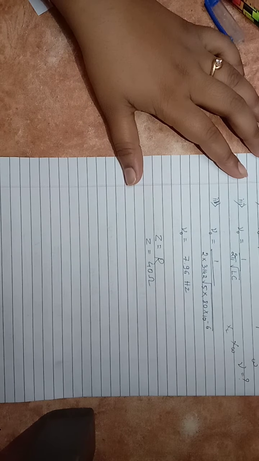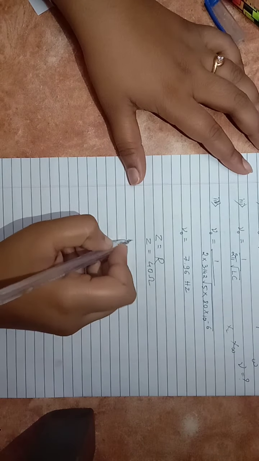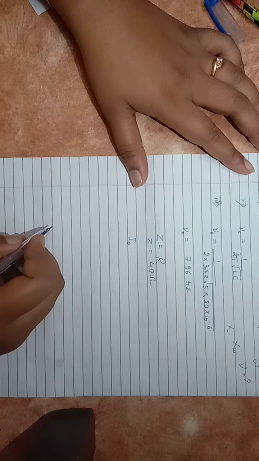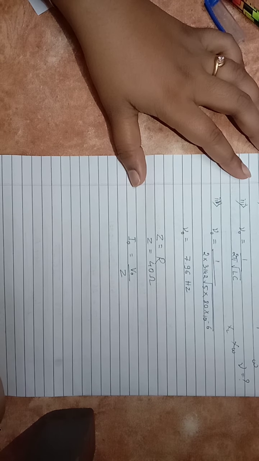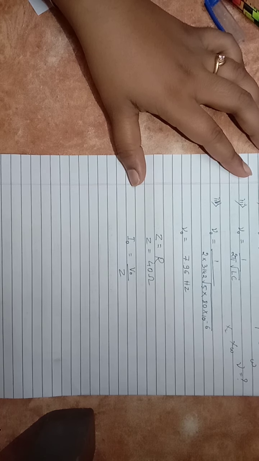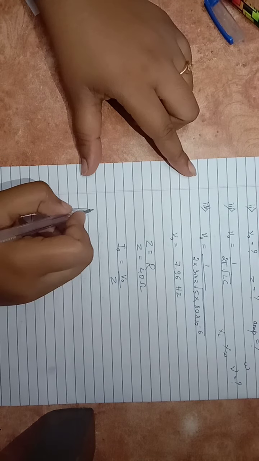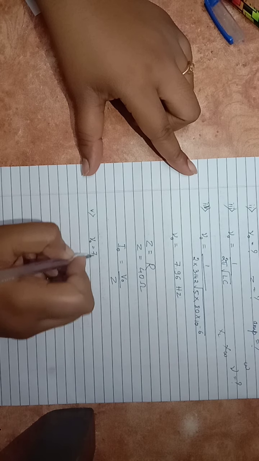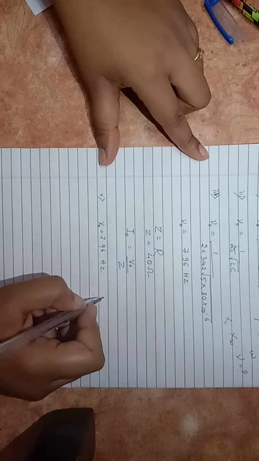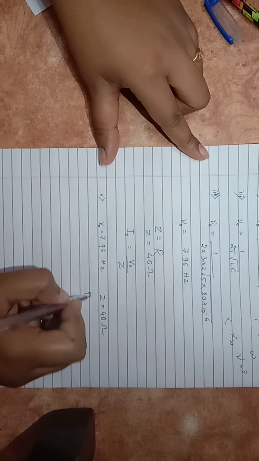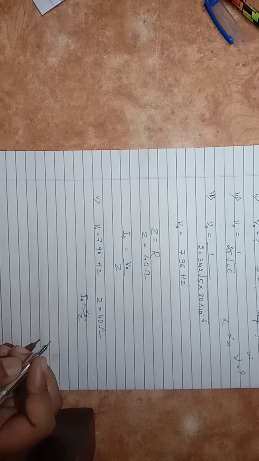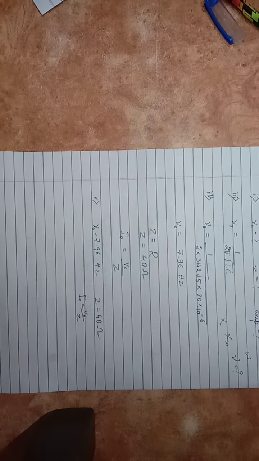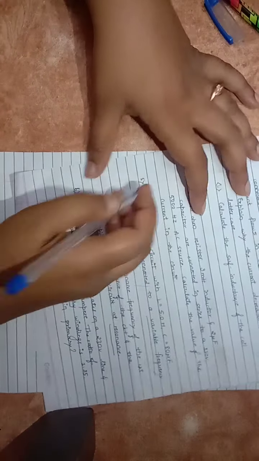Now, what is the amplitude of the current? The amplitude of the current, I naught, is nothing but V naught divided by Z. This is the amplitude of the current. So now the result: mu naught is equal to 7.96 hertz, Z is equal to 40 ohm, and I naught is equal to V naught by Z. That amplitude is theoretically explained, and for that we don't need any calculation, so don't bother much about that. So the last question.